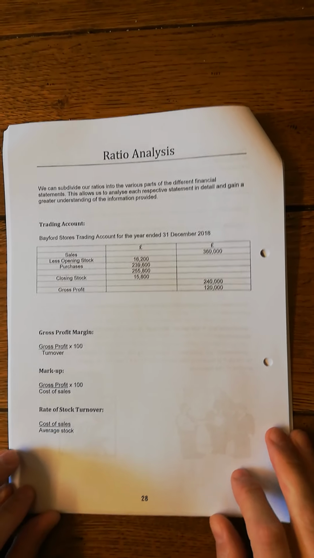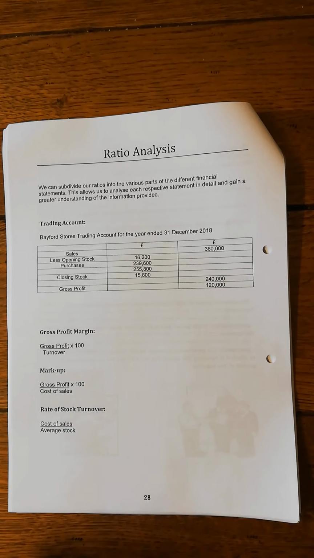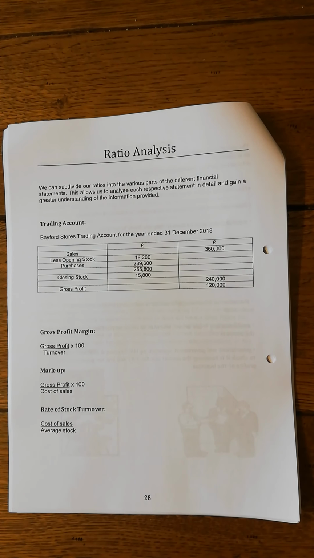Right, so we're going to do some ratio analysis work today. We're on page 28 of your ratio analysis booklet. If you could turn to that, please. Okay, so ratio analysis is all about analysing the financial statements. It's using formulas to understand the profit and loss and the balance sheet a little bit more.